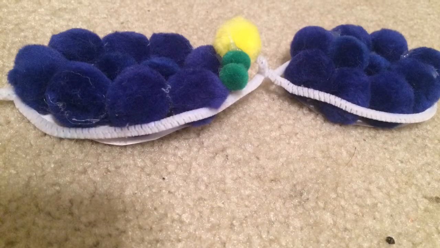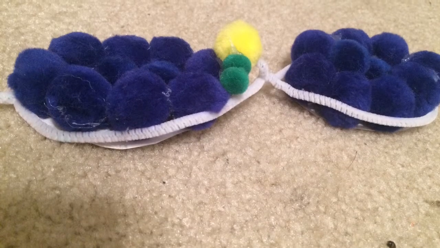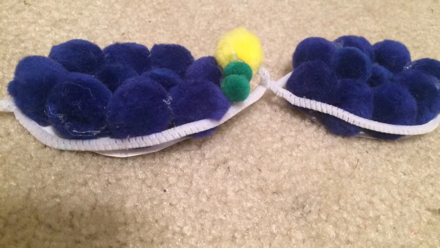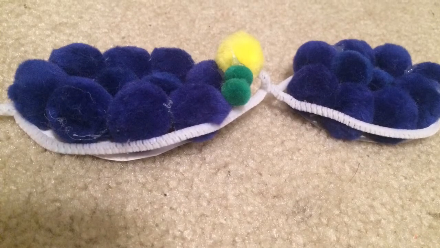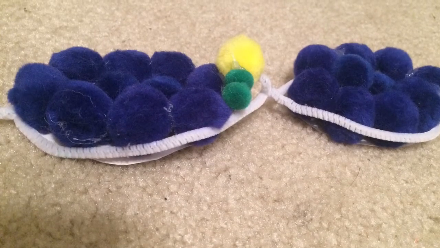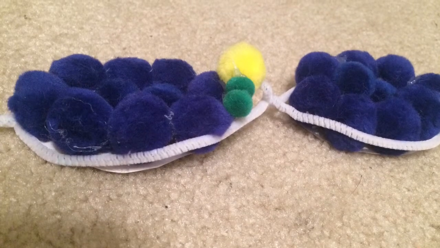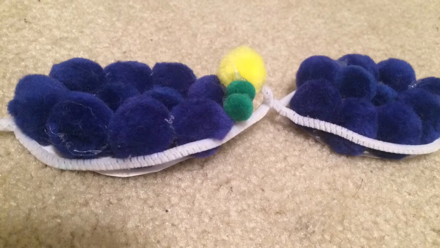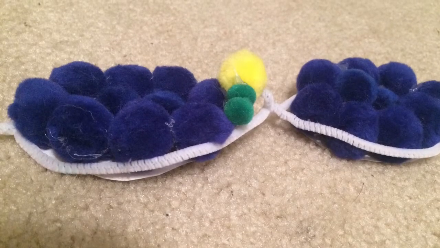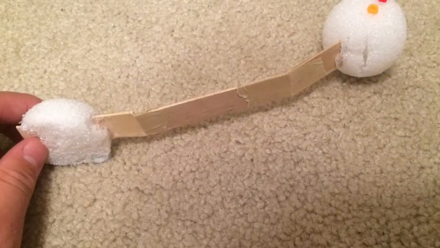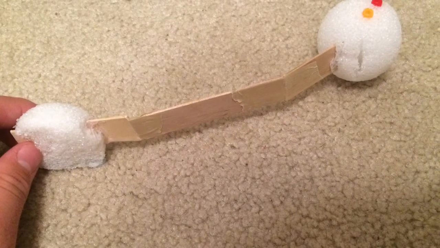This is an actin strand. The G cells are represented by the blue balls that are wrapped around with tropomyosin, which is represented by the white pipe cleaner. Then the troponin complex is represented by the yellow and green balls. The calcium that enters through the sarcoplasmic reticulum binds to the troponin, which then opens the cross bridge for the myosin heads to attach to the actin.